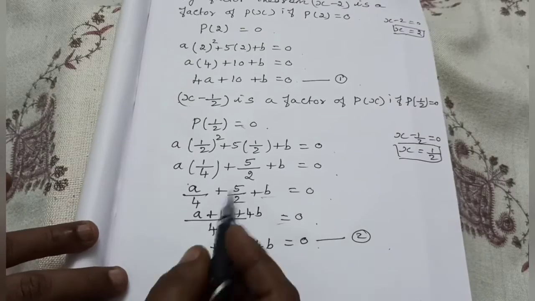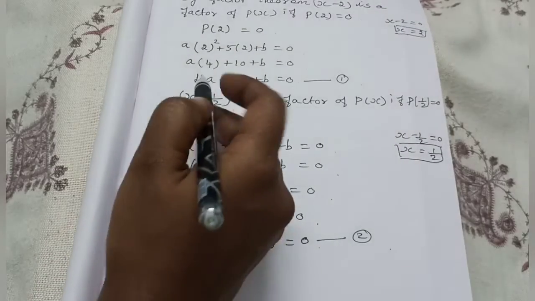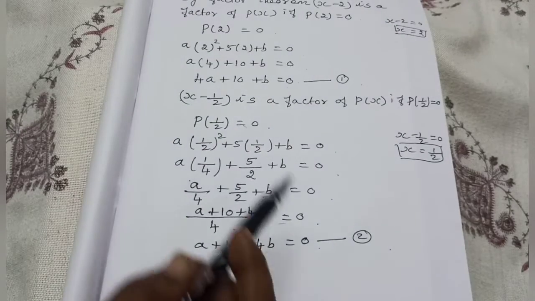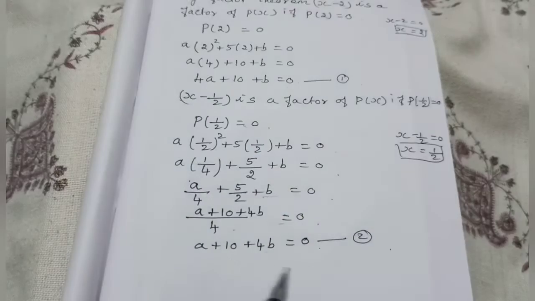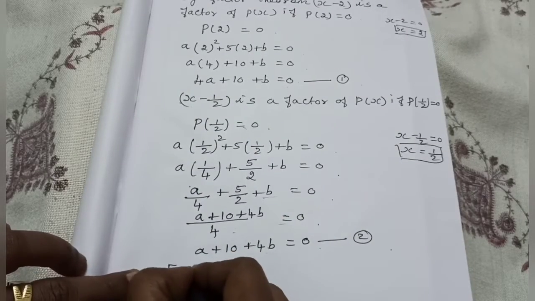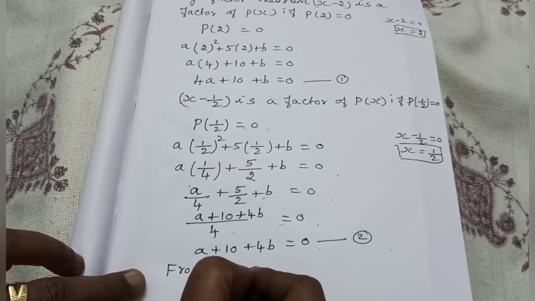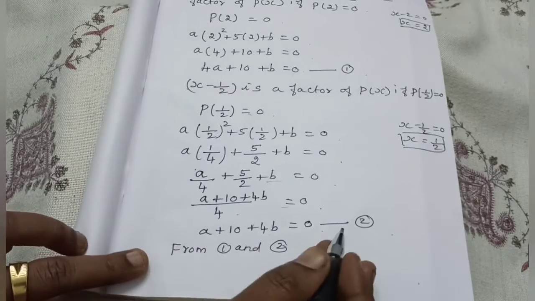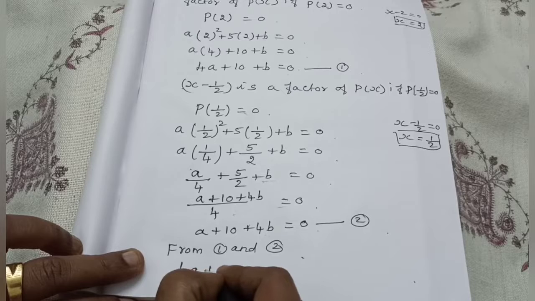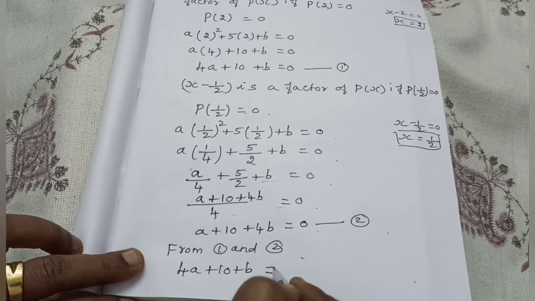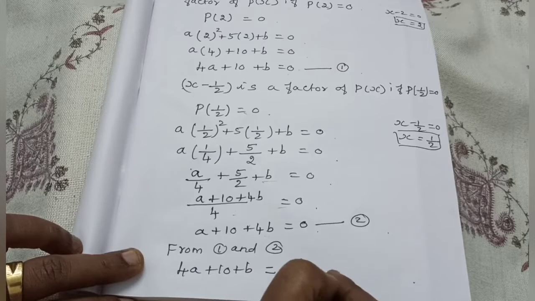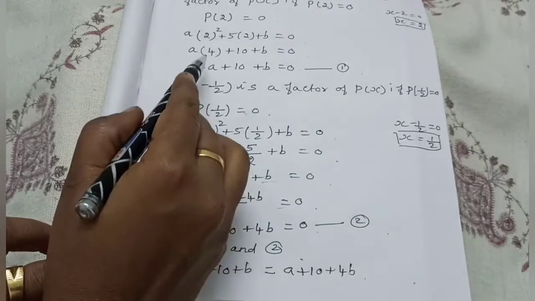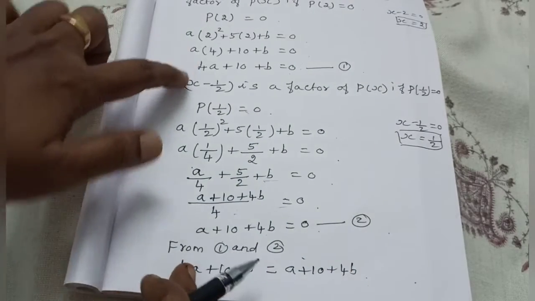So we can write equation number 1 left hand side equal to equation number 2 left hand side. Here 0 is there, here also 0, so we can say these two sides are equal. From 1 and 2 we will get 4a plus 10 plus b is equal to a plus 10 plus 4b. Why? Because both are equal to 0, so these two sides are equal.